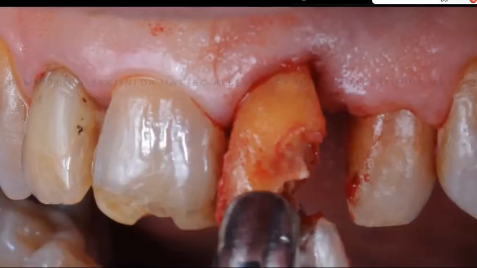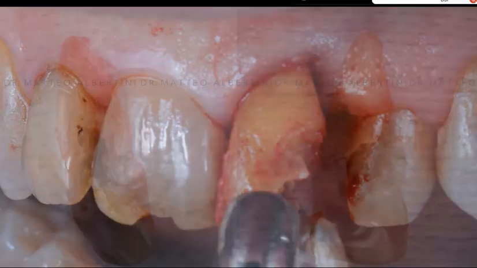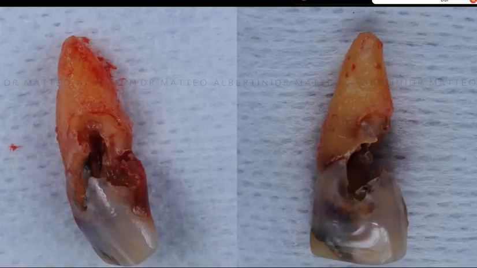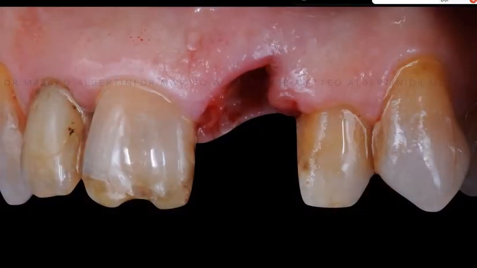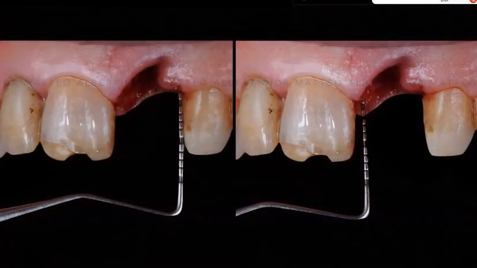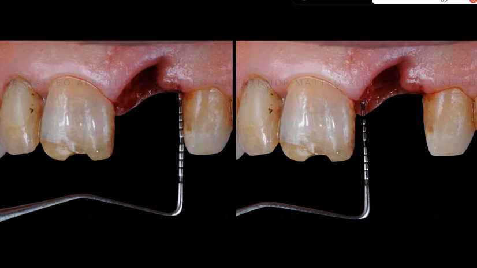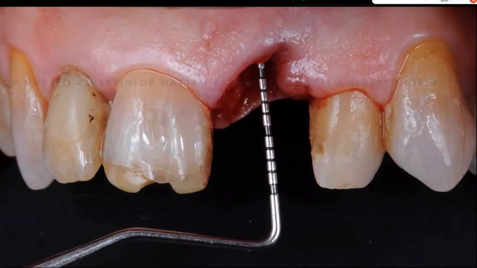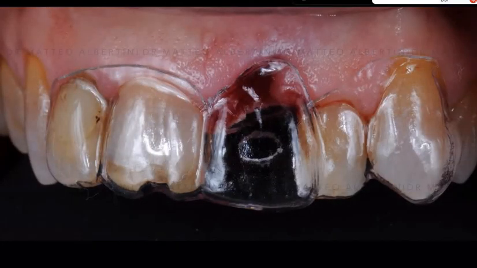So we perform the extraction of the tooth. Here you can see the extension of the lesion. And then, in this case, we decided to approach it by positioning the implant at the same time. So here we are assessing the bone position at the interproximal level and the bone position at the buccal level. In this case it is not so apical, so we decided to put the implant.